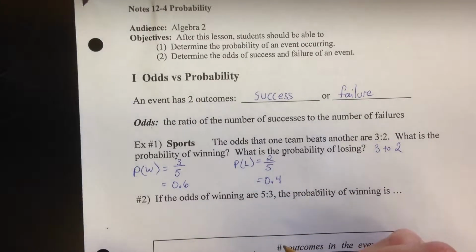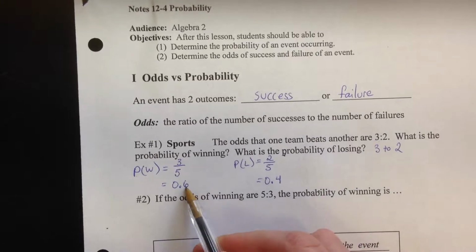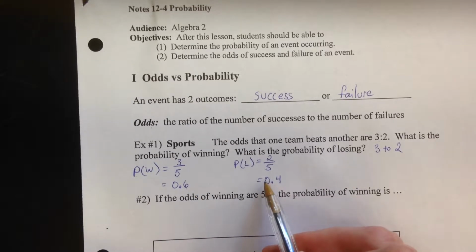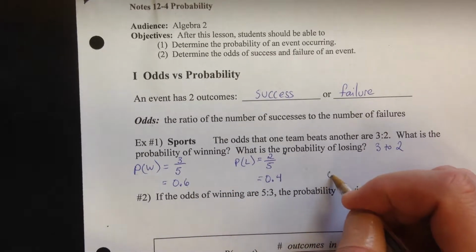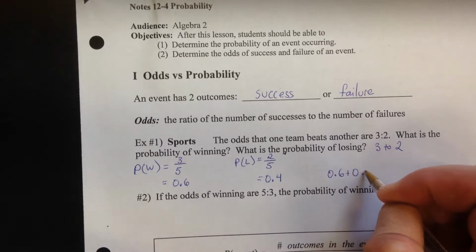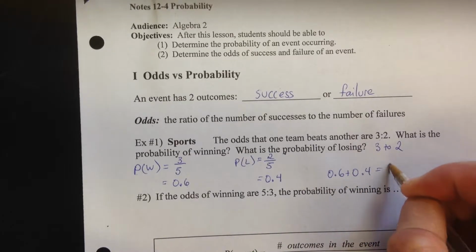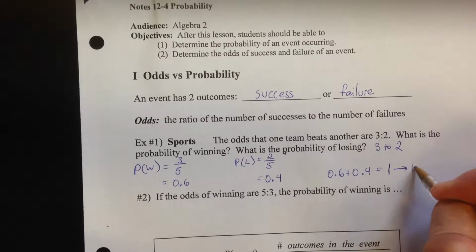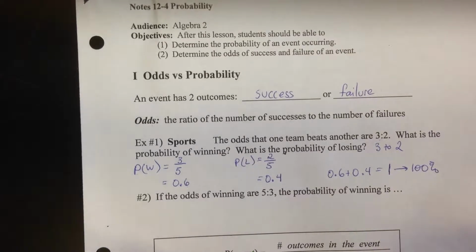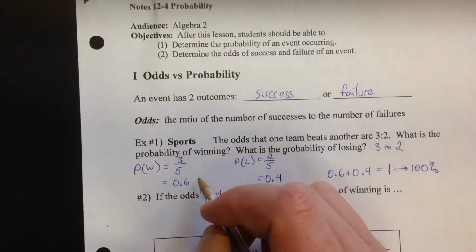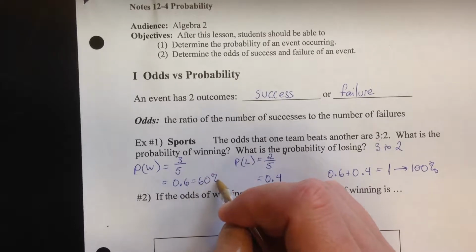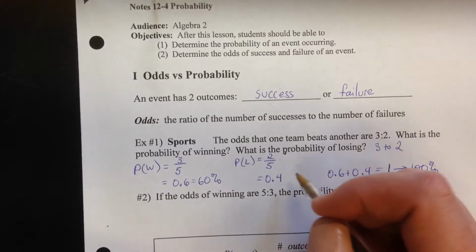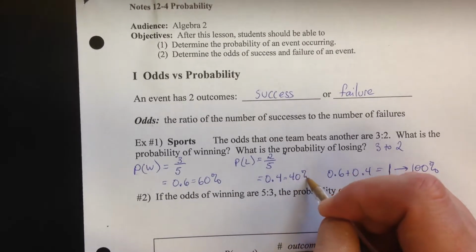Now, one of the most important concepts here is that when you add probabilities together as decimals, they always have to add up to 1. Probabilities add up to 1 because 1 is the same thing as 100%. So when you say 0.6, you're saying there's a 60% chance that you win, there's a 40% chance that you lose.